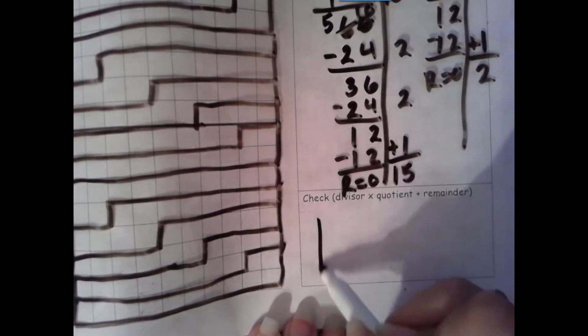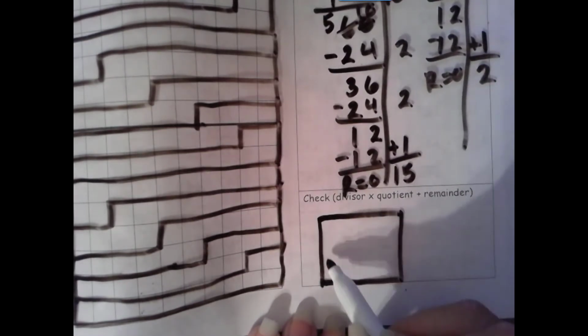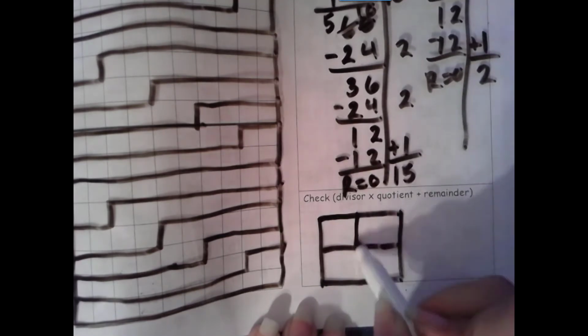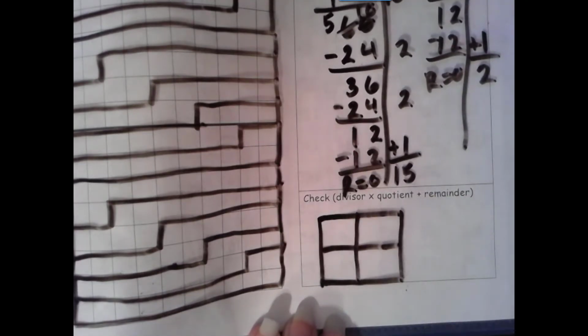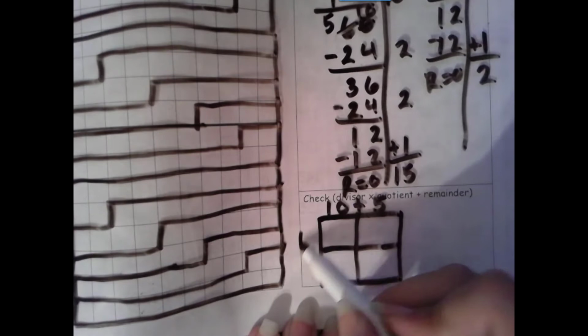12 times 15 is 2-digit by 2-digit, and we don't do the standard algorithm for that. So we're going to use the area model this time. And 15 I'm going to break apart into its expanded form of 10 plus 5. And then 12 I'm going to break up in its expanded form as 10 plus 2. I'm going to make these boxes a little bigger. Now 12 times 2, I can do the standard algorithm, so that's fine.